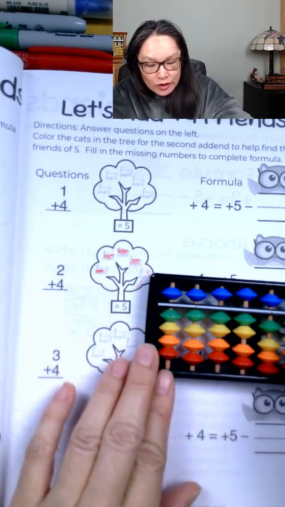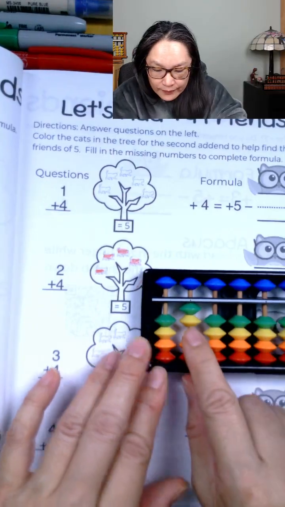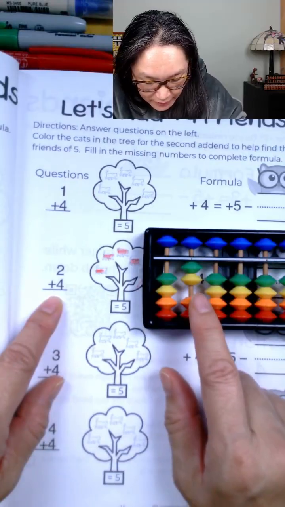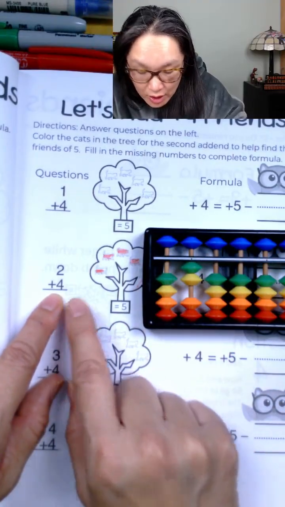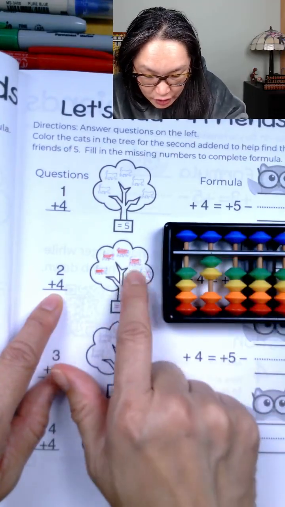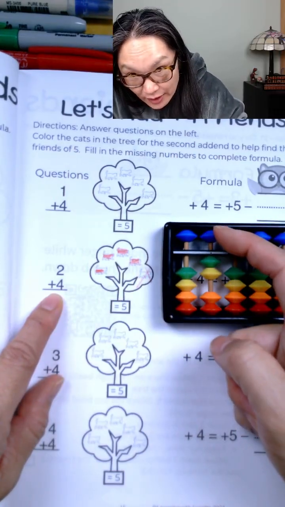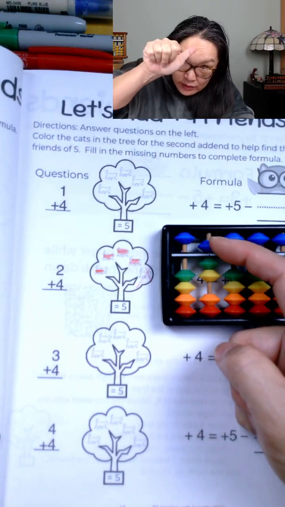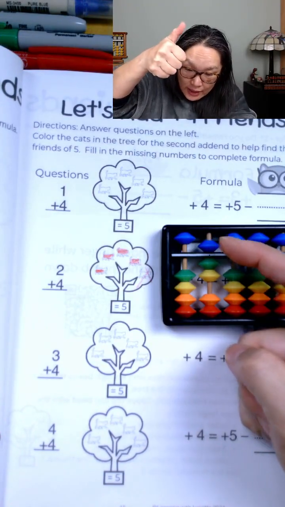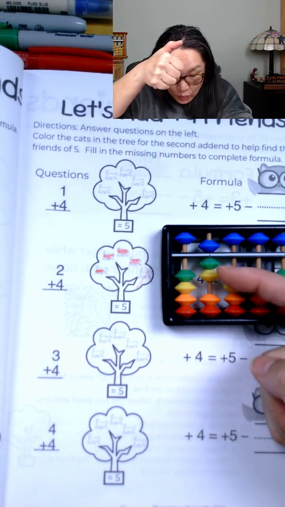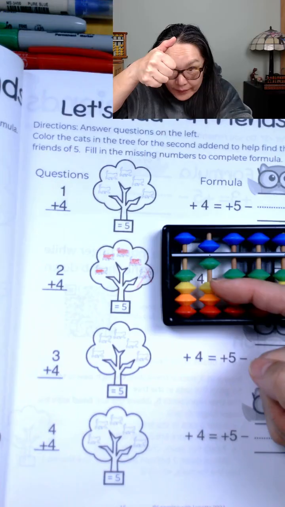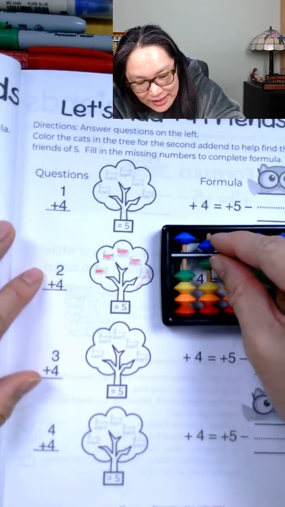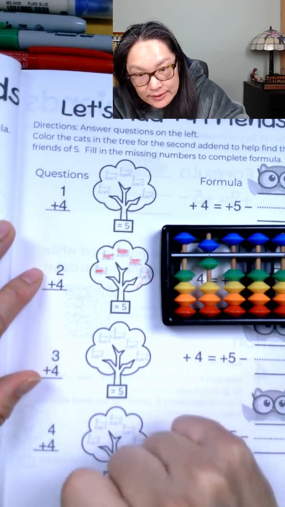So here, I have 2. My question is, do I have enough? I don't have enough. Look at my abacus, I don't have enough beads to add 4, because I want to add 4. So I have to go to the cats in the tree. This is the 5. I go to the cats in the tree, and I grab 4 cats. I use my fingers. I grab 4 cats, and 1 cat runs away. So that's the 1 bead, the 1 cat that runs away. And so my answer is 6. How do I know? 5 and 1 is 6.